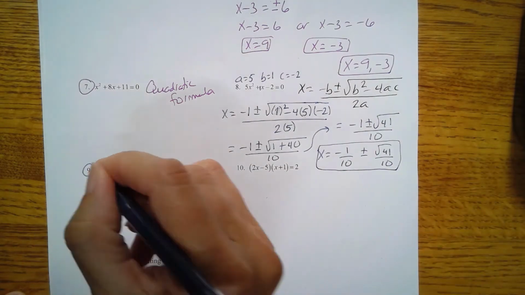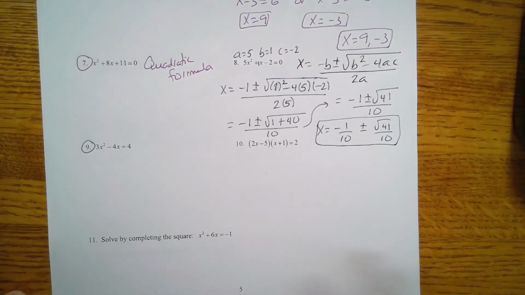So I'm going to circle number 9 for you to try as well. Bring me back the answer. So let's go ahead and do number 10 together.